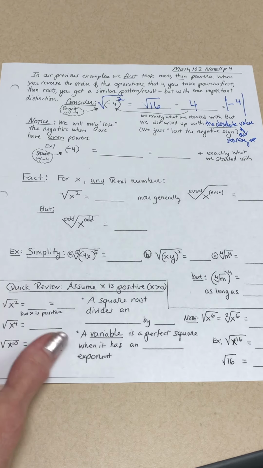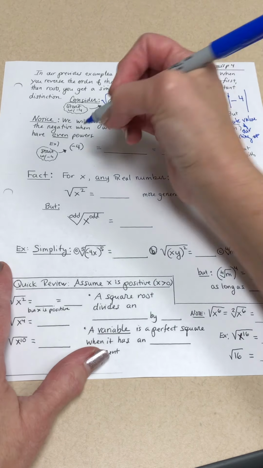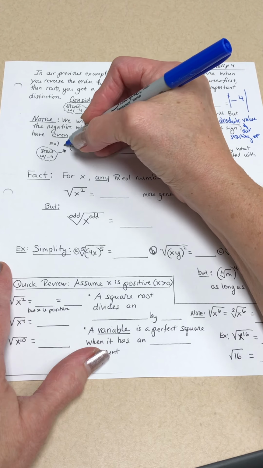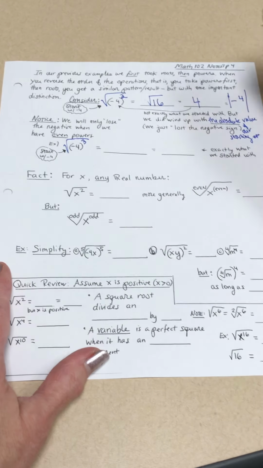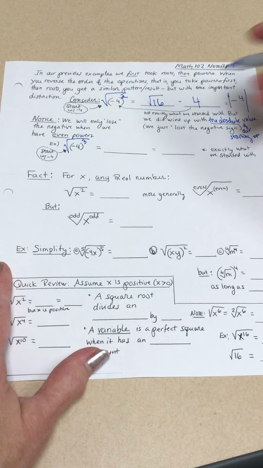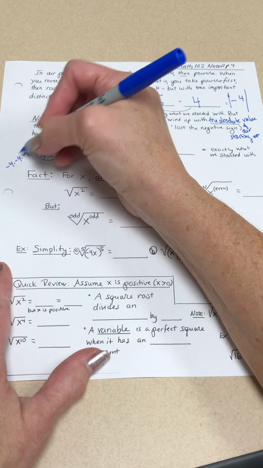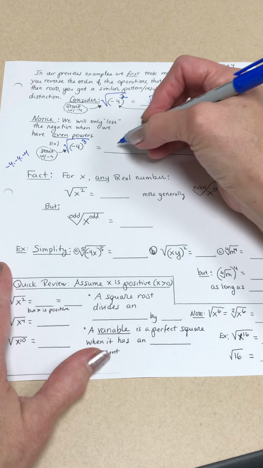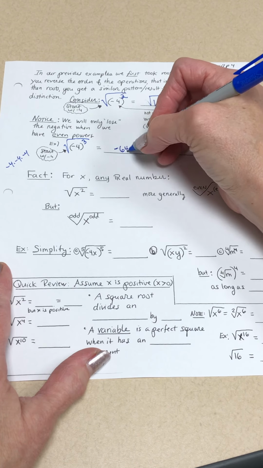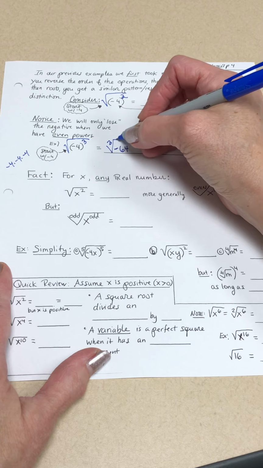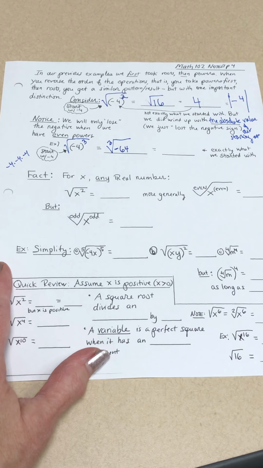Let's consider an odd power. Suppose we take -4 to the third power and then take the cube root. Well, -4 cubed is -4 times -4 times -4. That's a triple negative. That will be -64. And then we take the cube root of -64.